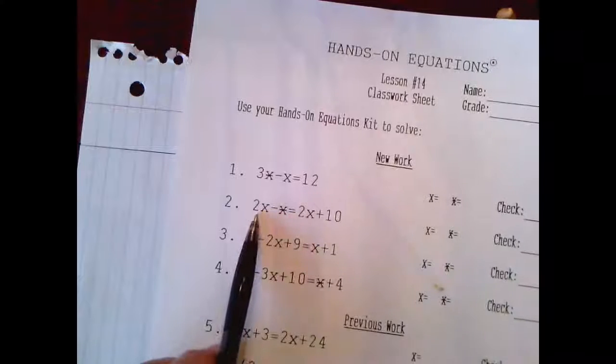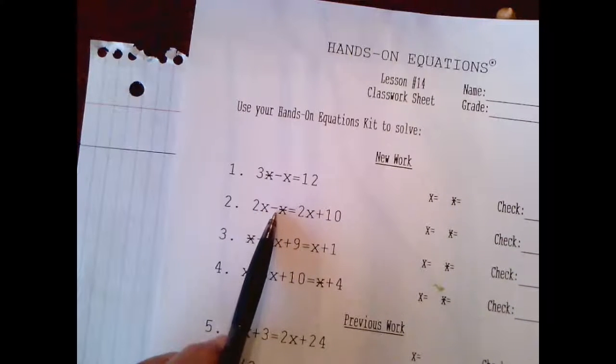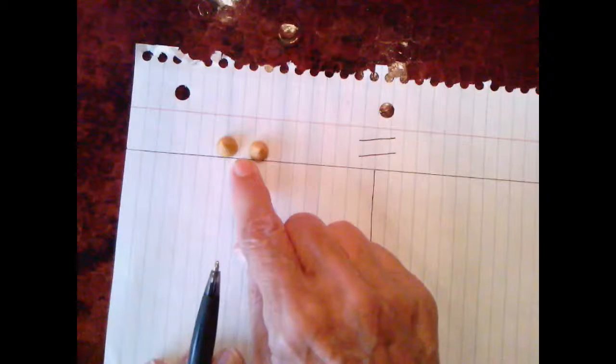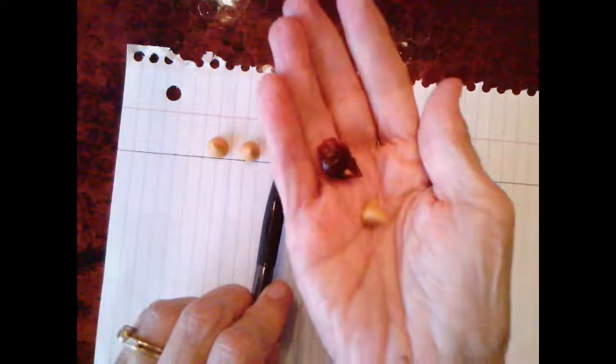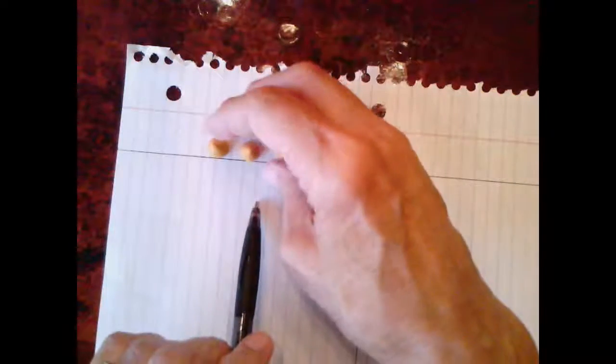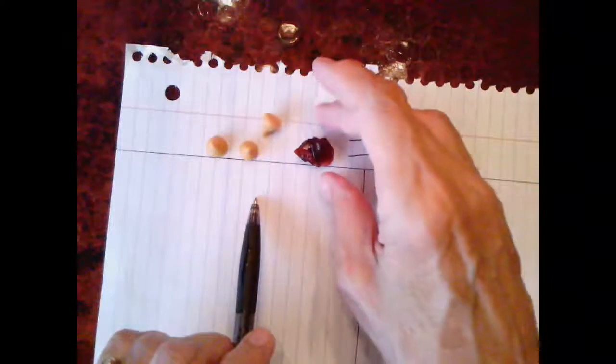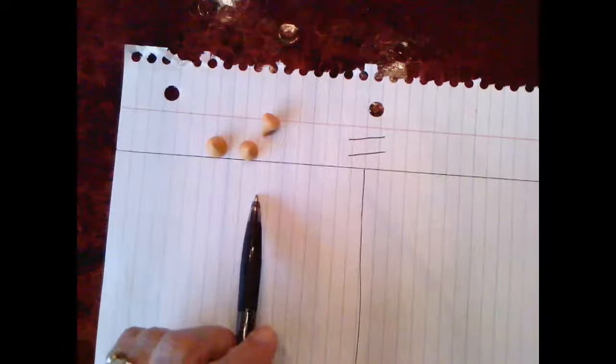So let's do number 2. We have 2 x's, and it says take away an opposite of x. Here's my 2 x's, and it says from this, take away an opposite of x. I don't have an opposite of x, so I need to make a 0 pair. And now I can take that away, and it never comes back.